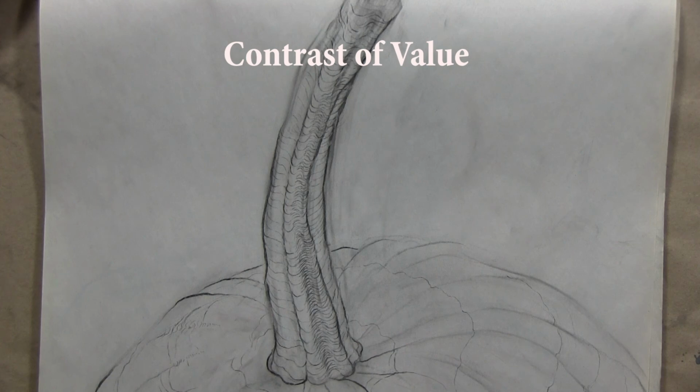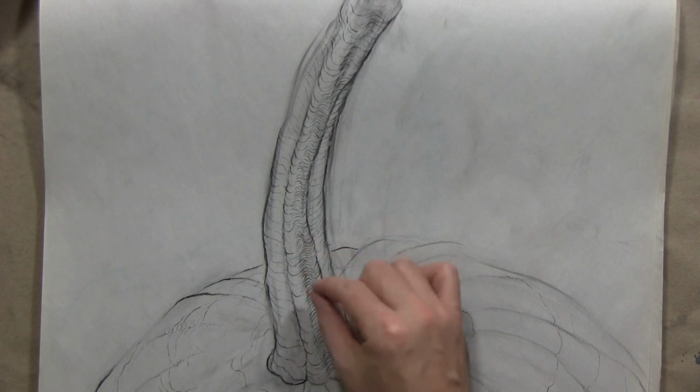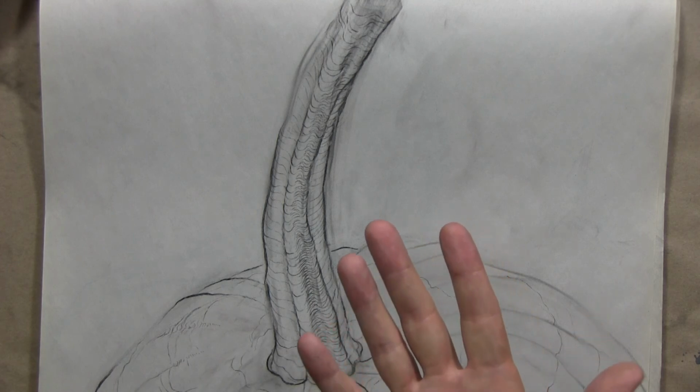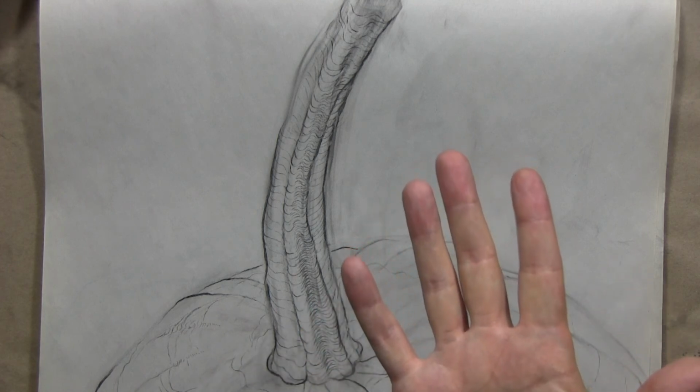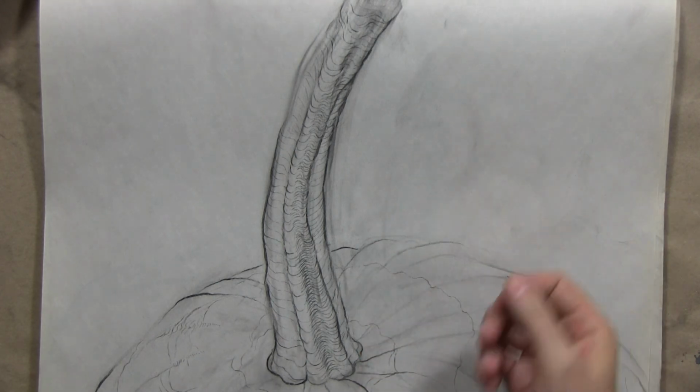You've seen me talk about pushing some areas back with a little bit of cross-hatching or shadow, and there's a color theory idea that I've been alluding to but haven't named. It's called the contrast of light and dark. Light values tend to come forward spatially, and dark values tend to recede spatially.